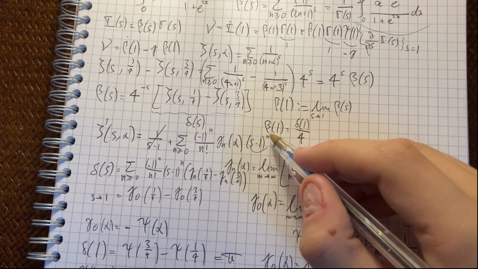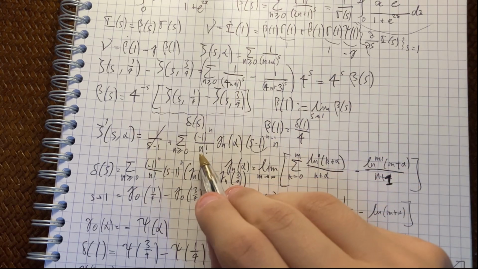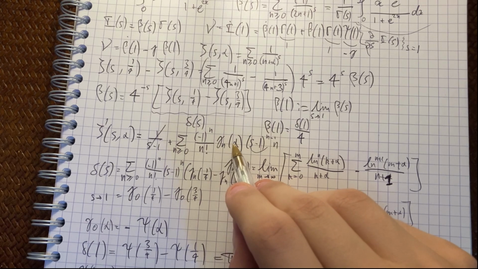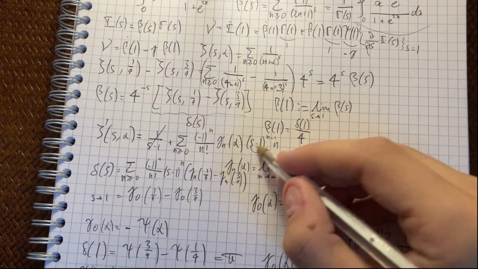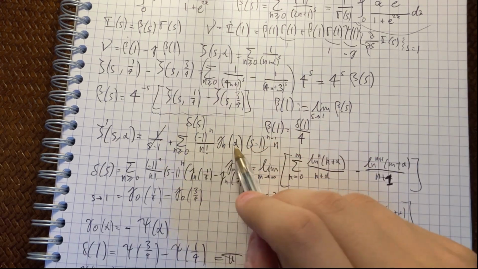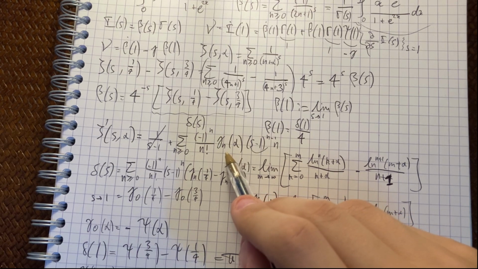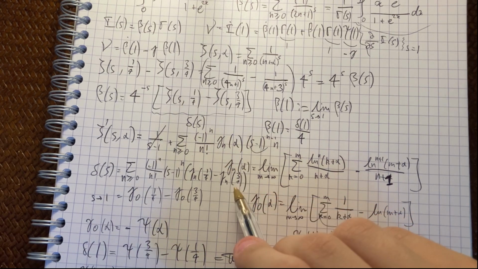And what is this term? It is here 1, here 1, here negative 1, so you have negative gamma 1 of alpha. And for n greater or equal to 2, this goes to 0, and this is a finite expression because this function never goes to infinity for a real number.